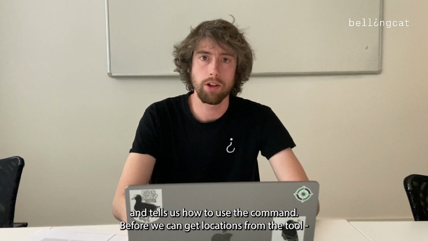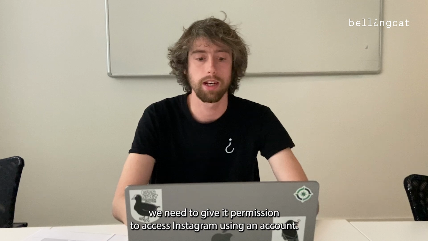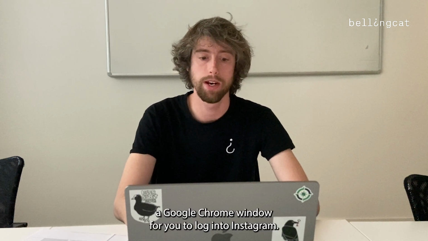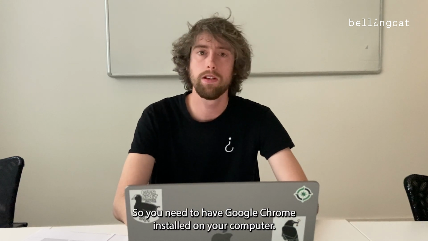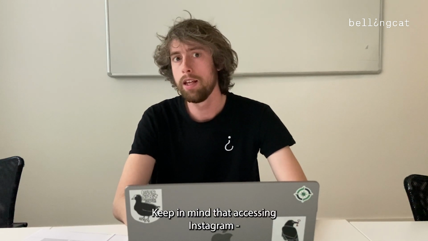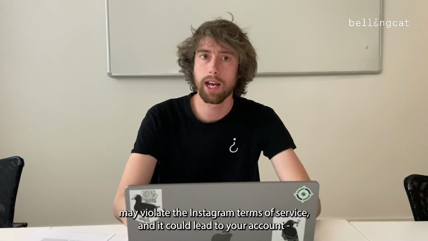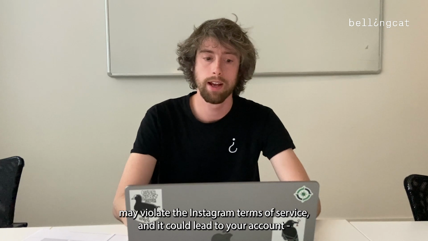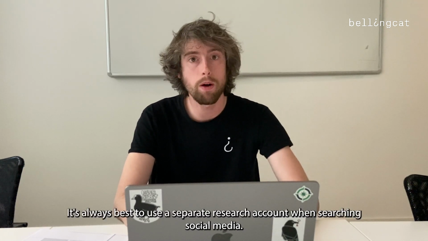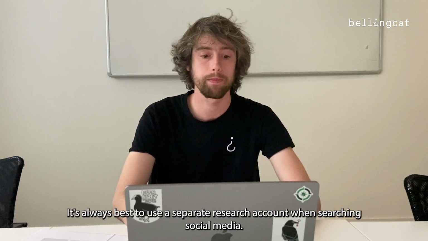Before we can get locations from the tool, we need to give it permission to access Instagram using an account. When you run the tool for the first time, it will open a Google Chrome window for you to log into Instagram, so you need to have Google Chrome installed on your computer. Keep in mind that accessing Instagram using the Instagram location search tool may violate the Instagram terms of service, and it could lead to your account getting flagged or even suspended. It's always best to use a separate research account when searching social media.